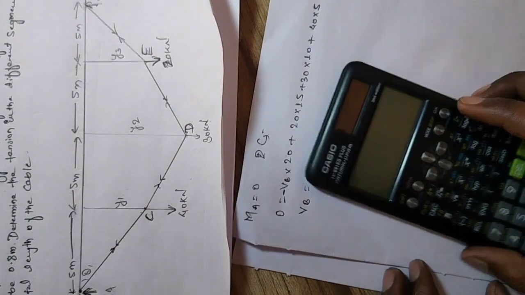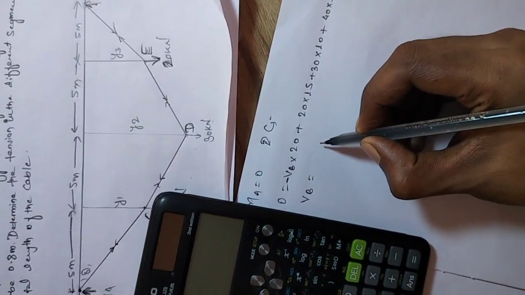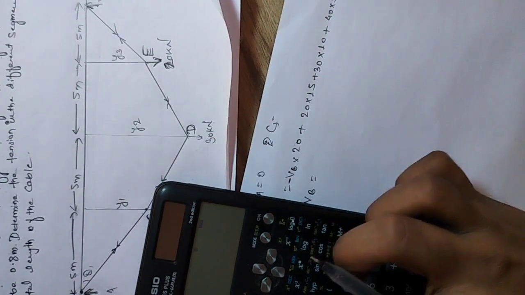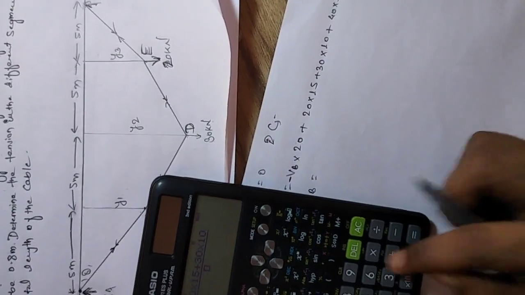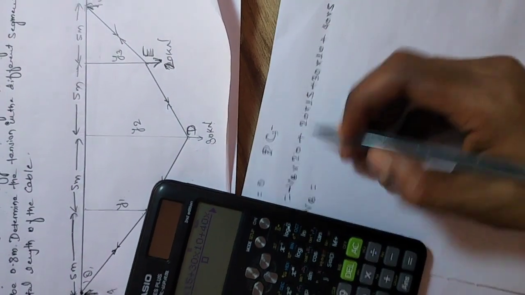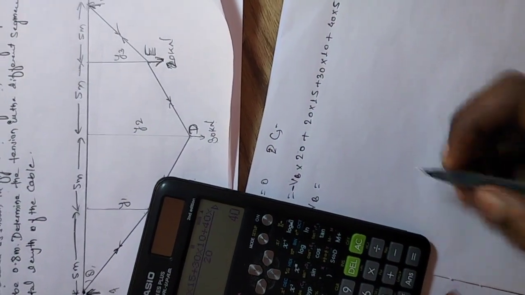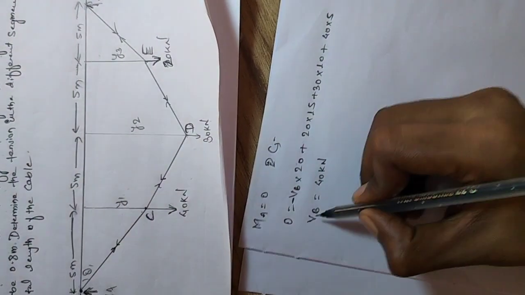On solving on the calculator, 20 into 15 plus 30 into 10 plus 40 into 5, divided by 20, we get VB equal to 40 kilonewton.